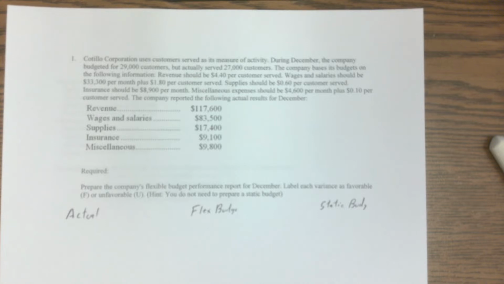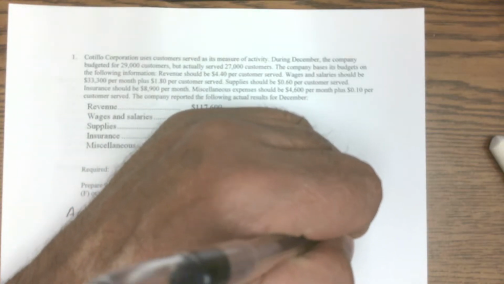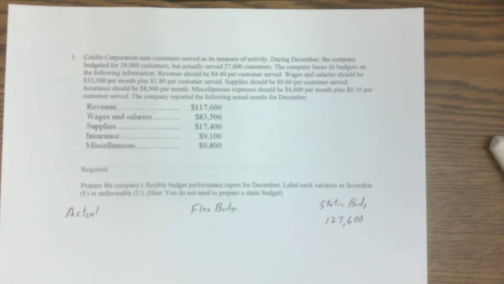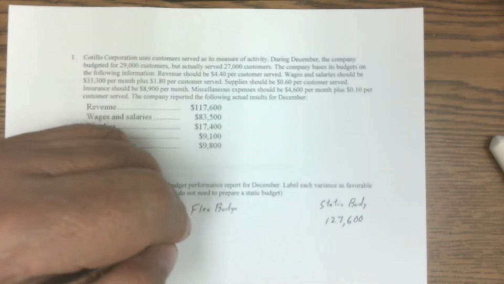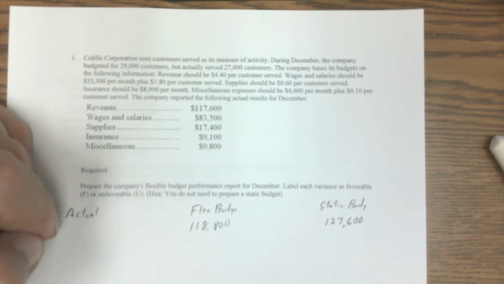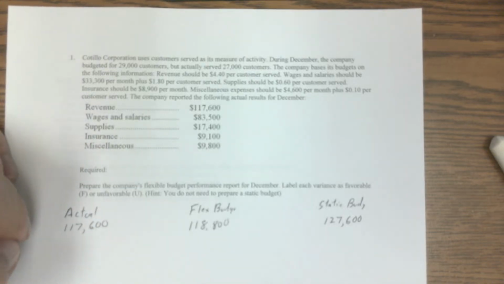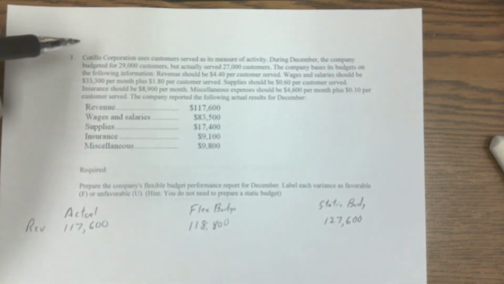All right, so the static budget would be revenue of 440 times 29,000 would be 127,600. And we actually served 27,000. So our flexible revenue would be 118,800. The actual revenue was 117,600. Okay, so that's our revenue.